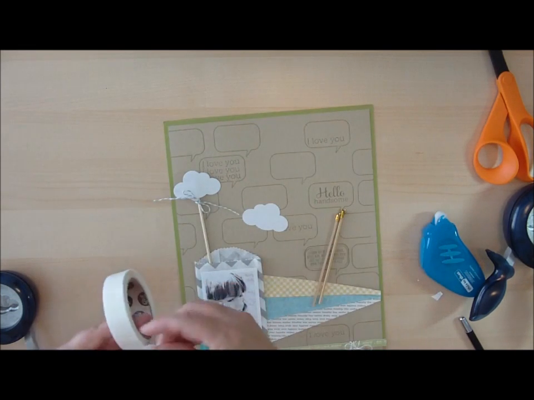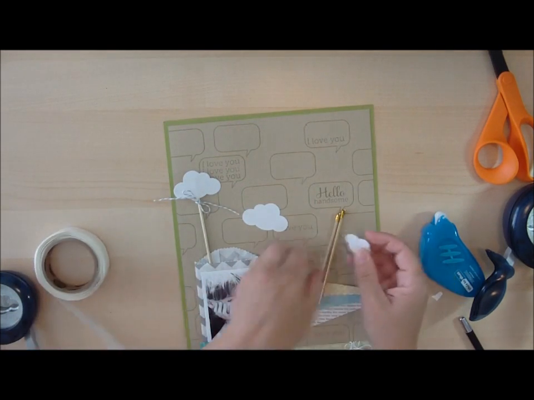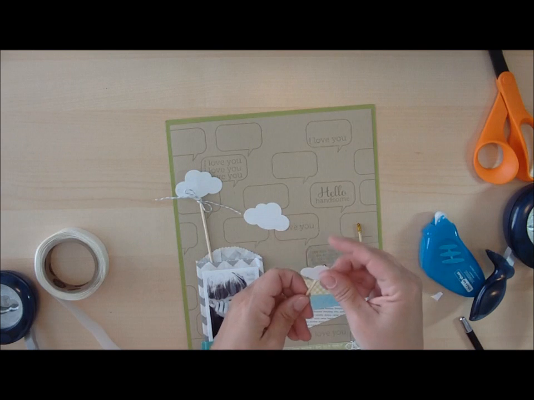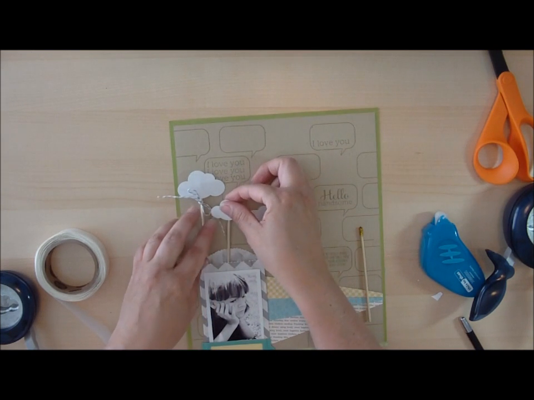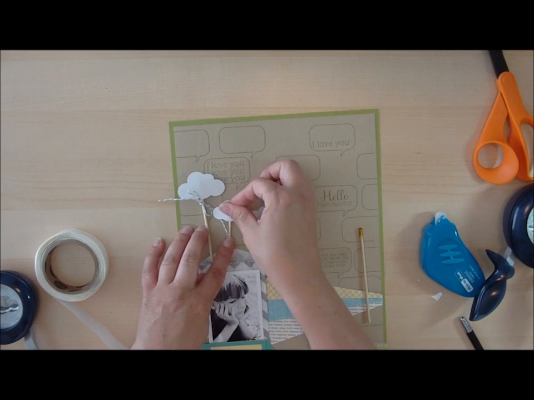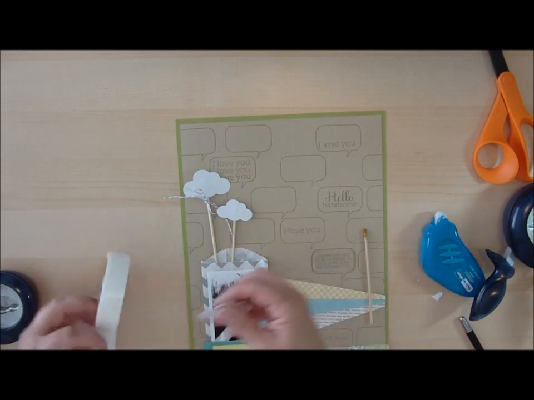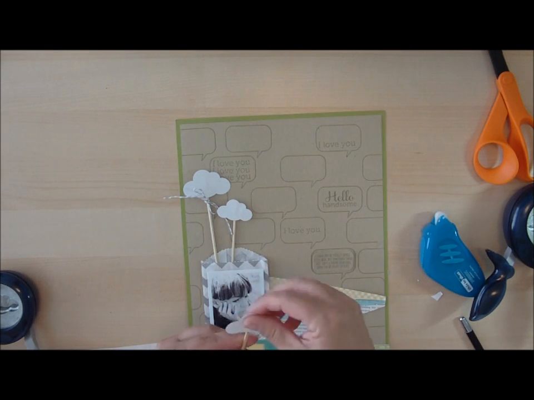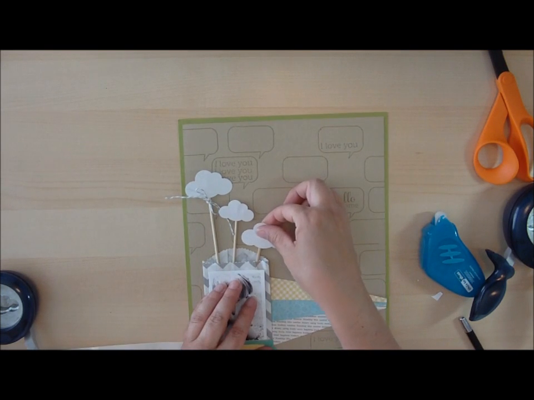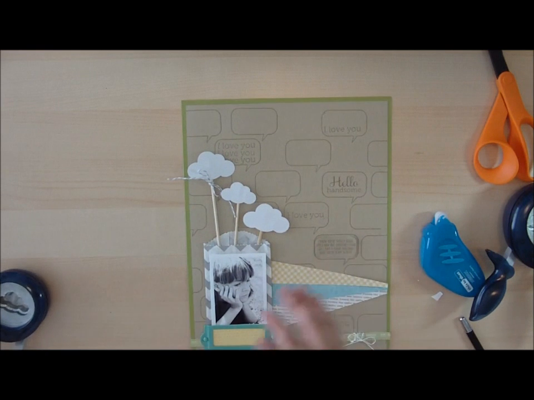And you'll just repeat that for the other 2 punched clouds. So look for new ways you can use your punches. With the trend of negative shapes, you could punch out shapes rather than use a die cutting machine. You could punch and stamp. You can punch out of a photo. Lots and lots of different options. So there's our little clouds.